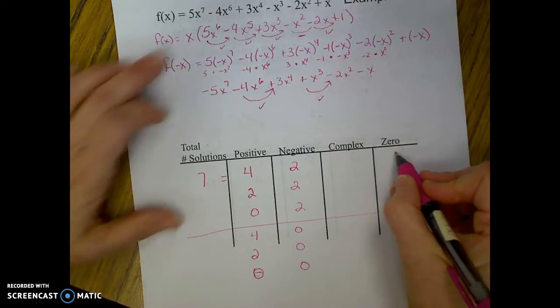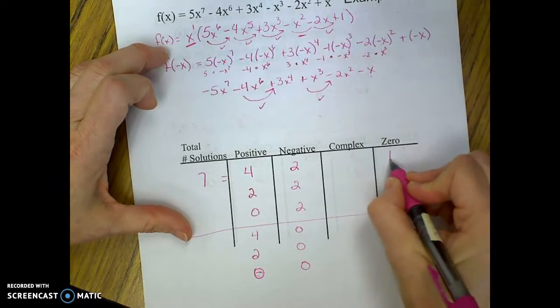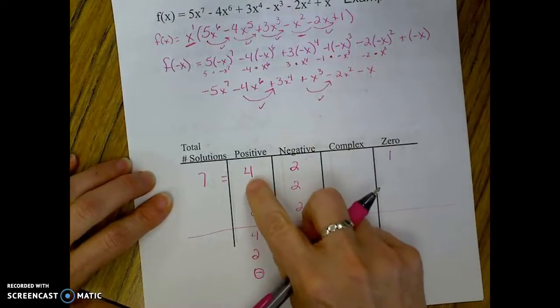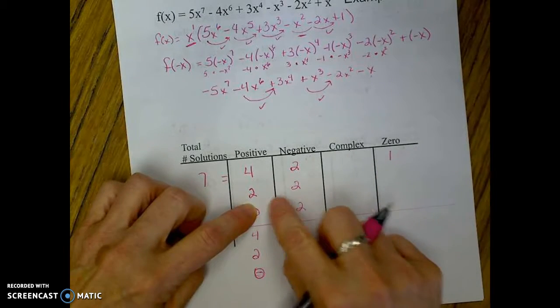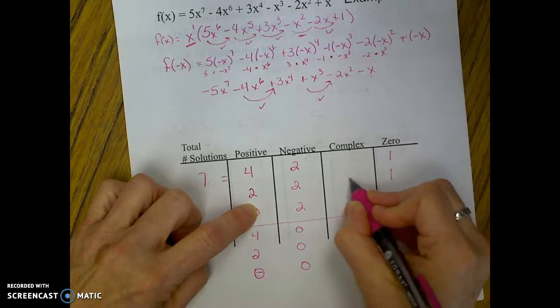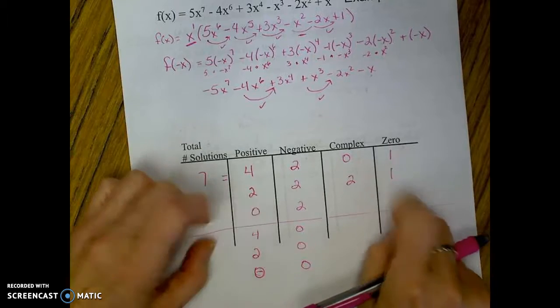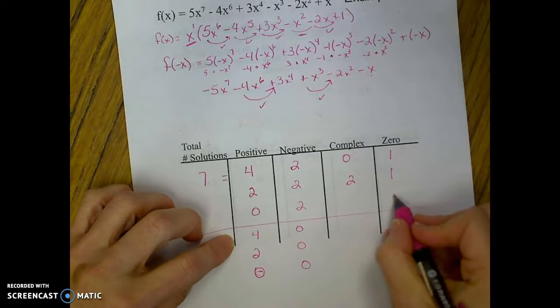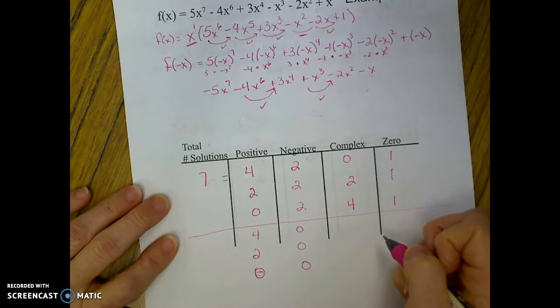I did have a greatest common factor, and its power is an understood 1, so there's 1, 0. 4 plus 2 is 6, and 1 makes 7. 2 and 2 is 4, and 1 makes 5, so there would be 2 here. There's no complex up top because I already had 7. Here, 2 and 1 is 3, so there might be a possible 4 complex.